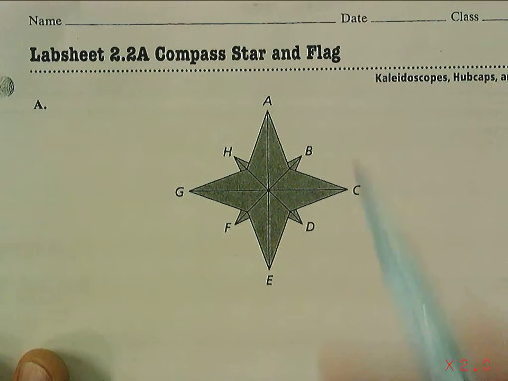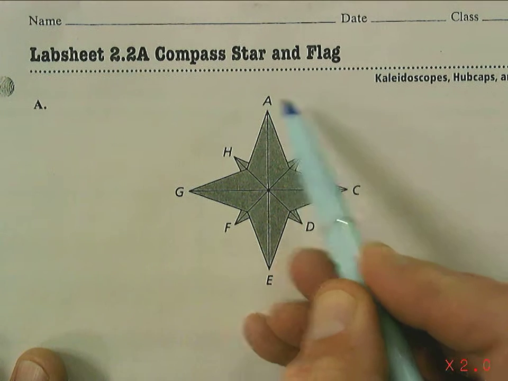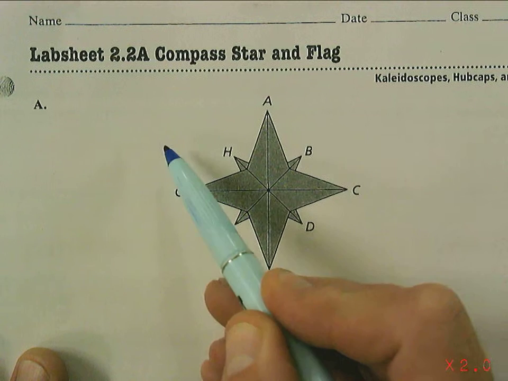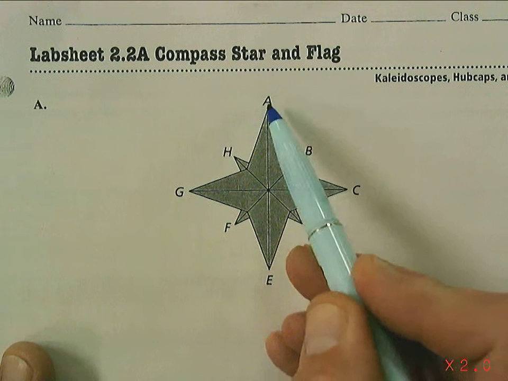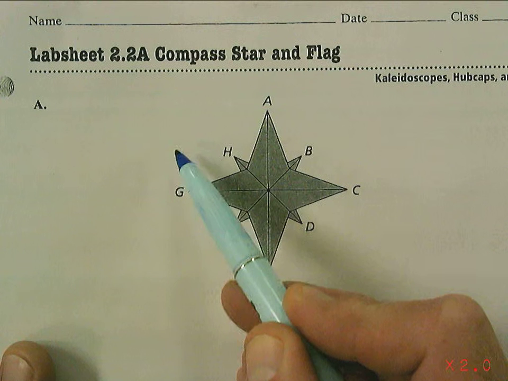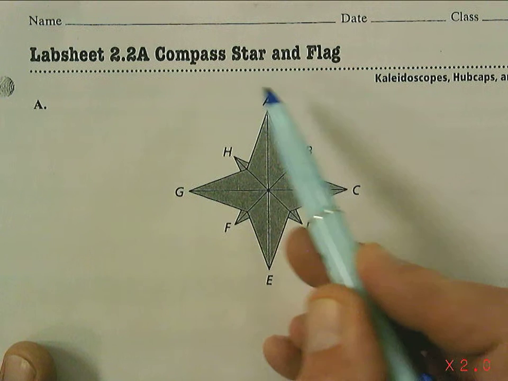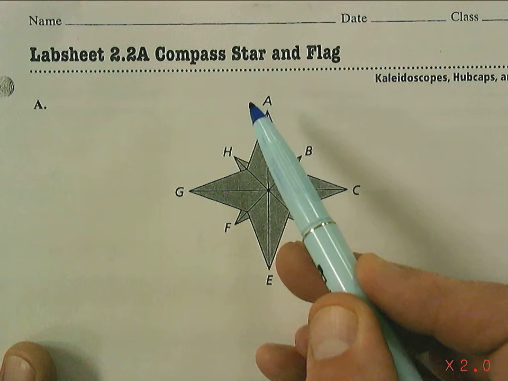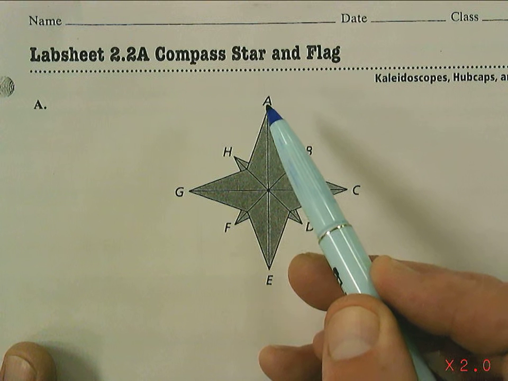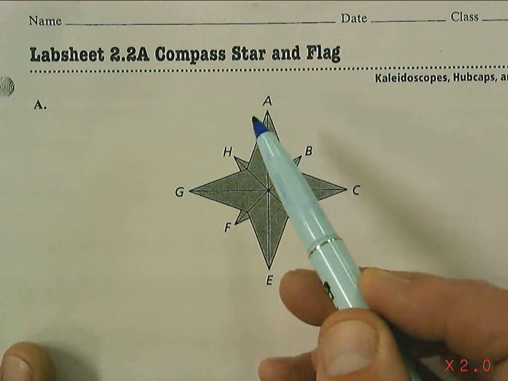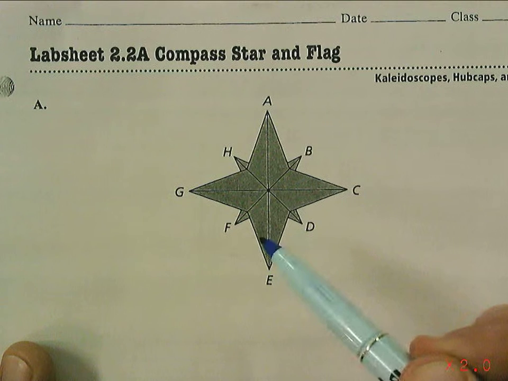Remember that clockwise is to the right and counterclockwise is to the left. So how far do we have to move this to the left? What's the smallest turn in degrees that will rotate the star into the position in which it looks identical to the original?